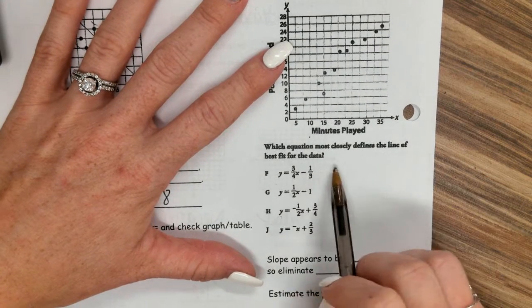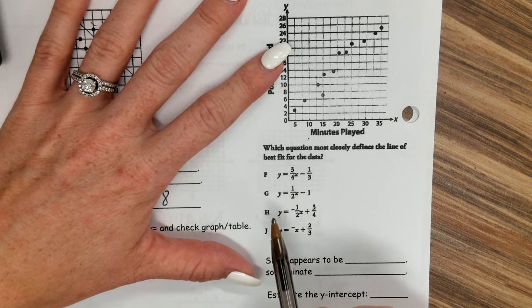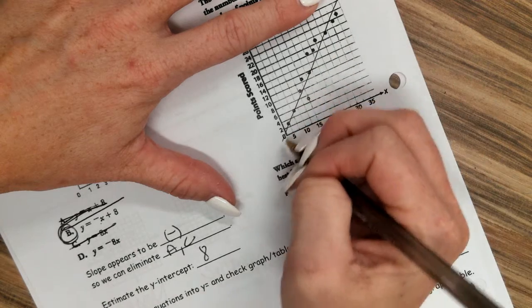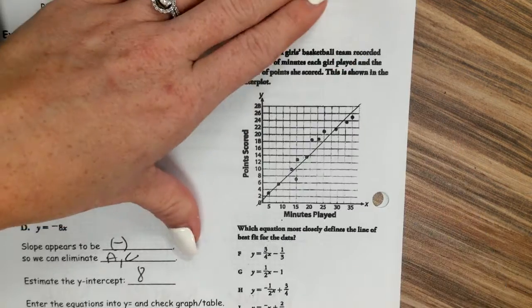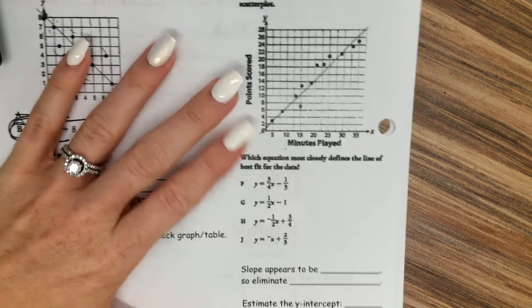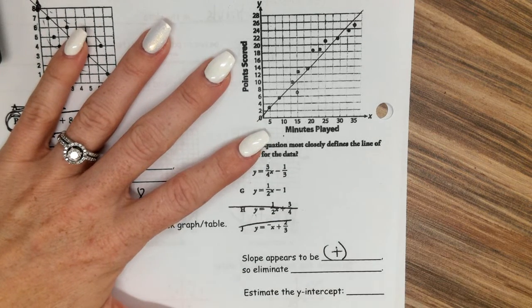Which equation would most likely define the line of best fit? So draw a line of best fit. It's going to be something like, I don't know, that? Yes? Yeah. I mean, it's not perfect, but it's following that line. Are y'all with me? Is it going to have a positive or a negative slope? So what can I mark off? H and J, because the slope appears to be positive.